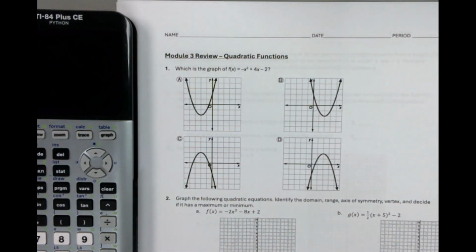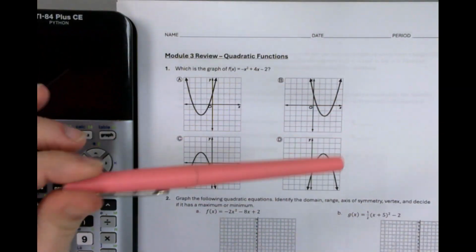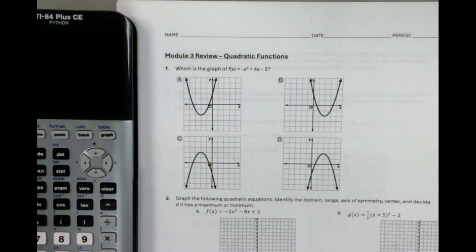Alright, I'm going to go through the test review. This is going to be very long. Don't watch all of it, just skip around to the parts that you need. I'm also going to show you how to use your calculator to get the most out of it and to be the most efficient with your time. Any notes or tips that I give you, I'm going to write in this pink pen just so that you're aware.